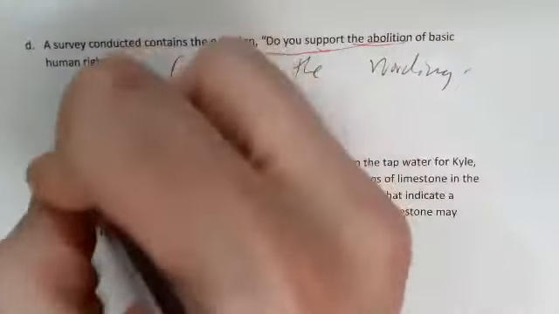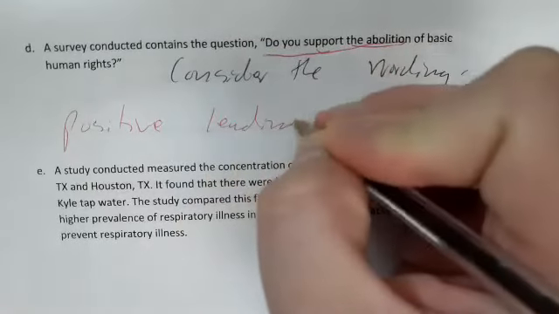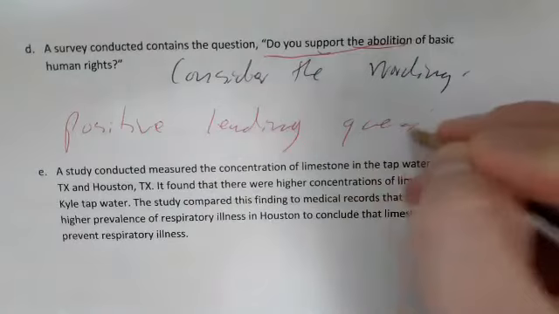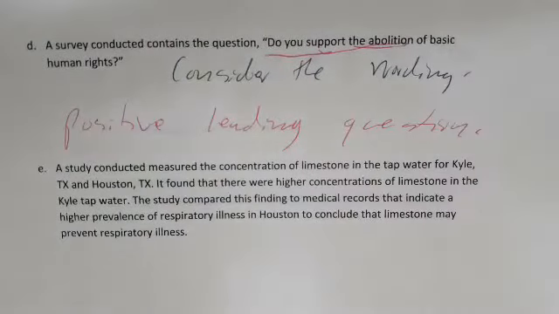And this is like a really sort of positive leading question. Hopefully something that you wouldn't want to answer positively to.